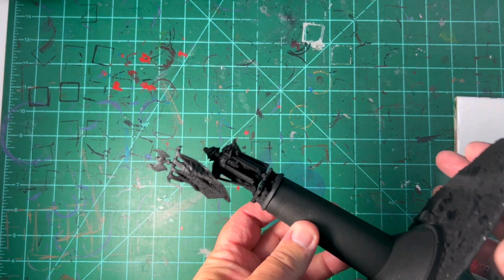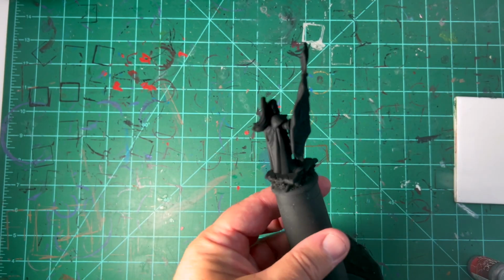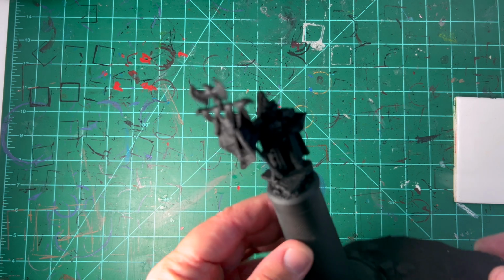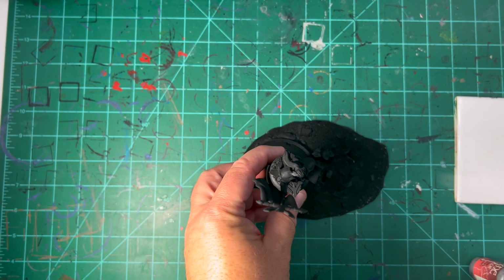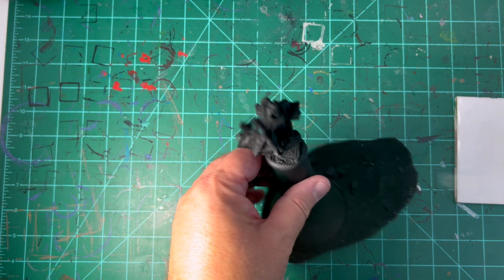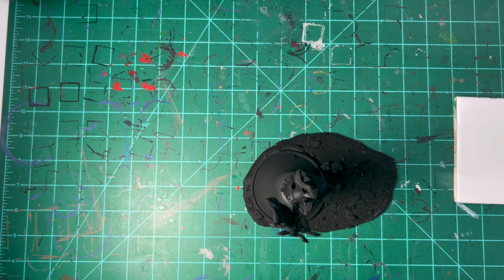Okay, so here we have the piece all together. Pretty good scale. Did really well on the priming. I'm going to get started on painting. I'll paint this column first. And I think I'm going for a stone kind of color. So we'll go with that, and then I'll do the base, and then we'll do the miniature last.